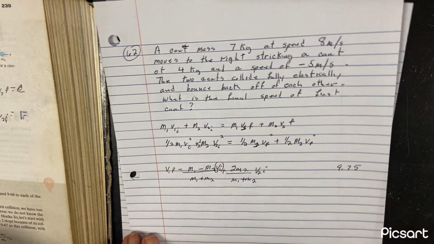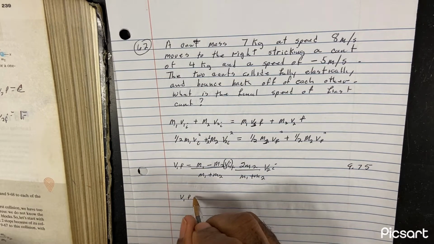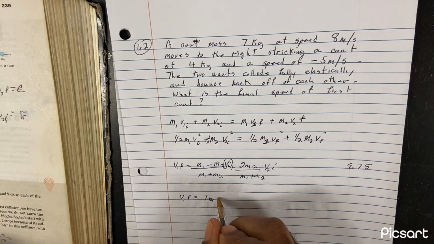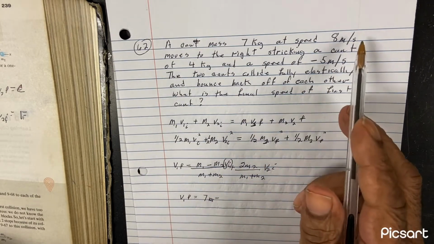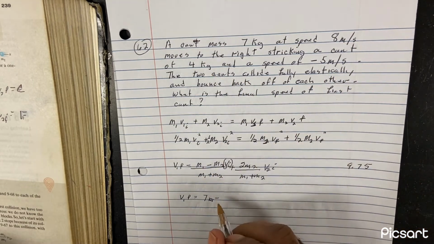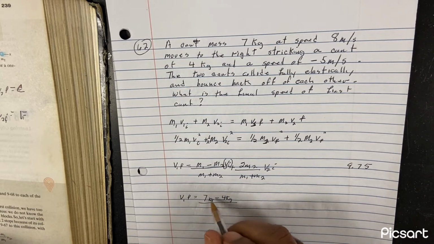Squeeze that in like that. So let's just plug in. M1 is 7 kilograms minus M2, which is 4 kilograms, all over 7 and 4 is 11 kilograms.